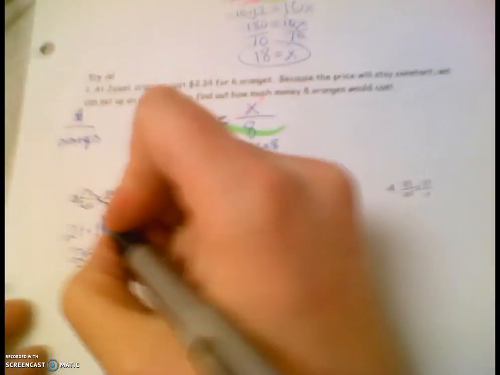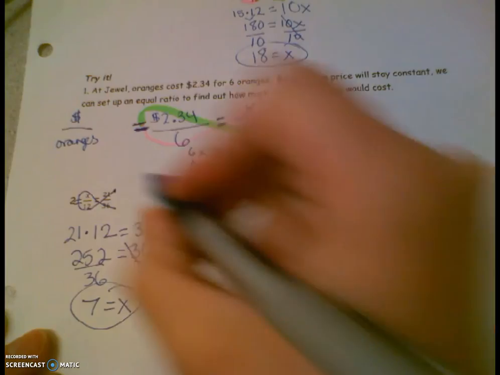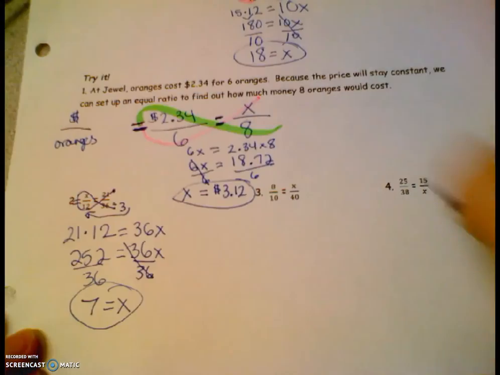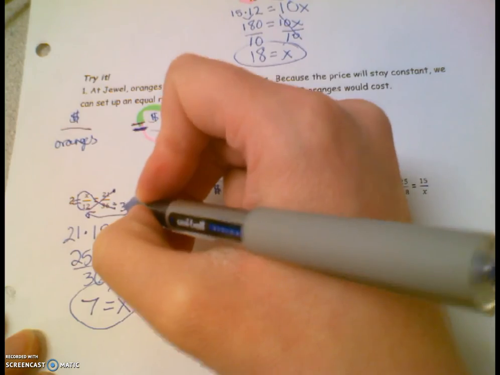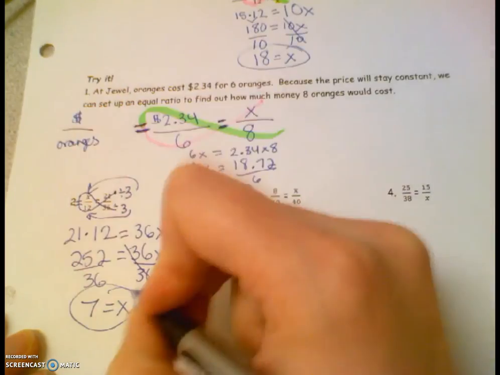Here's why. When we look at the denominators, 36 divided by 3 would be 12. And if I do it to the bottom, I have to do it to the top. So 21 divided by 3 would be x, or 7.